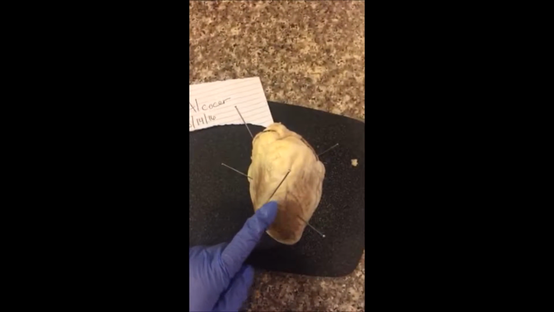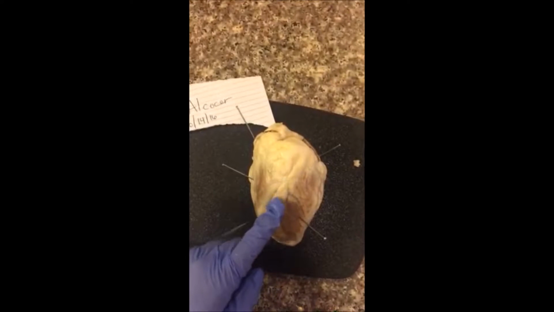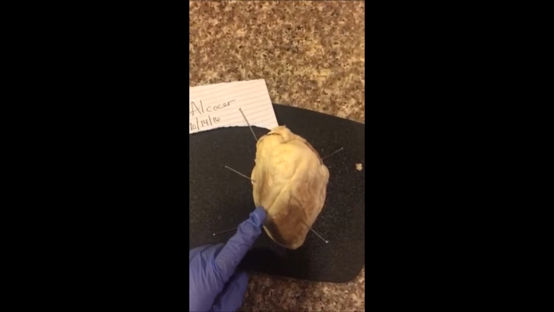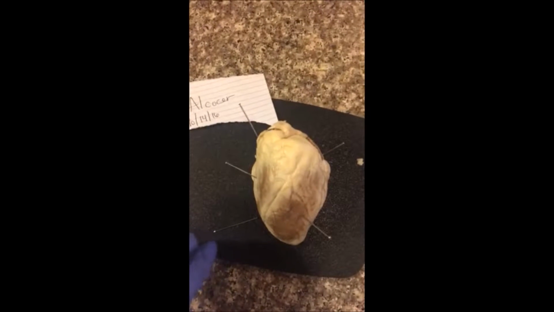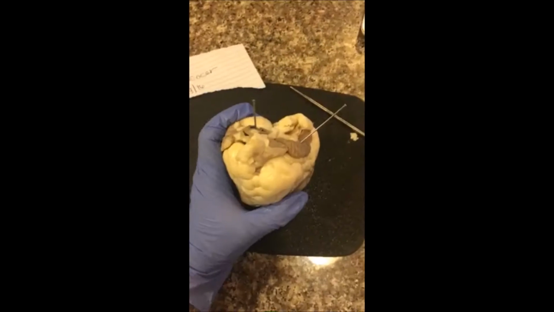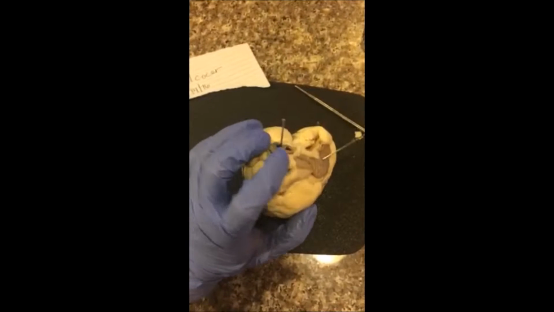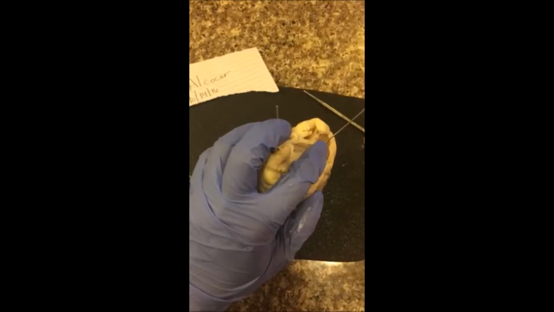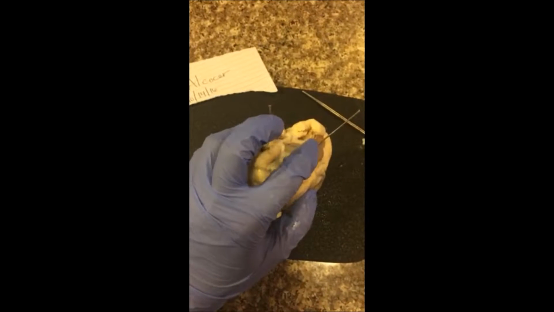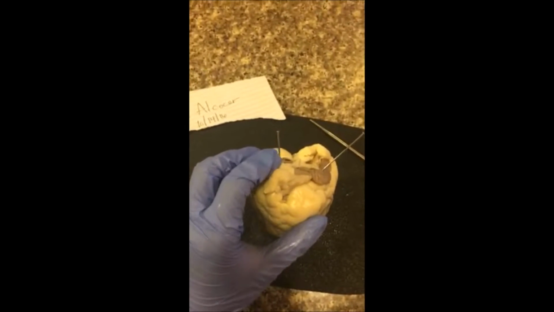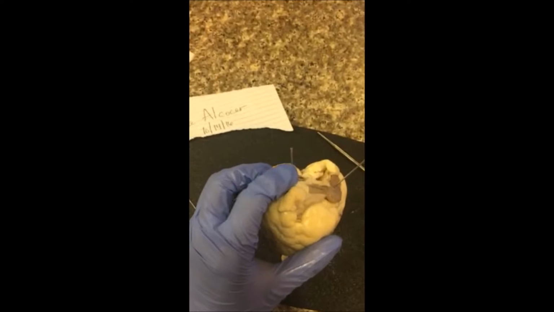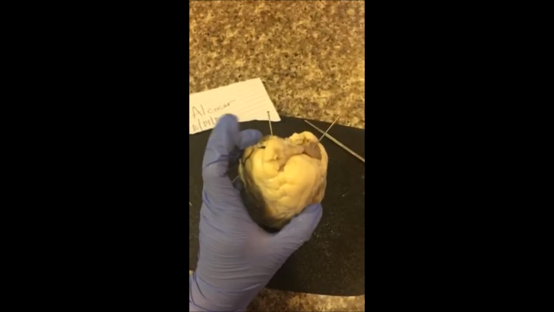The interventricular sulcus is this right here, and it contains the major vessels known as the great cardiac vein and the coronary sinus. The pulmonary trunk is located here, and it takes the blood to the lungs that is deoxygenated. The aorta is located here, and the blood goes to the body and it is oxygenated.